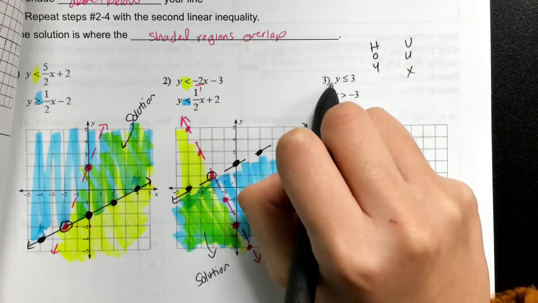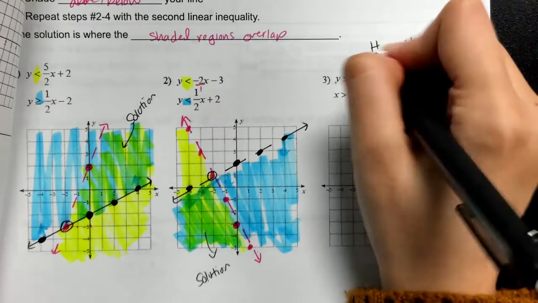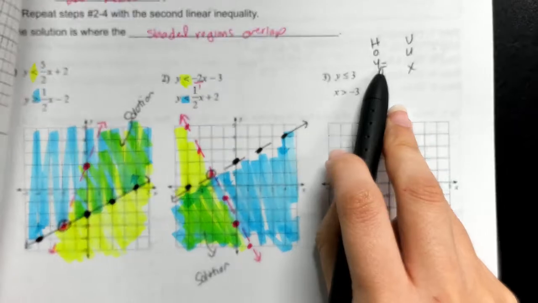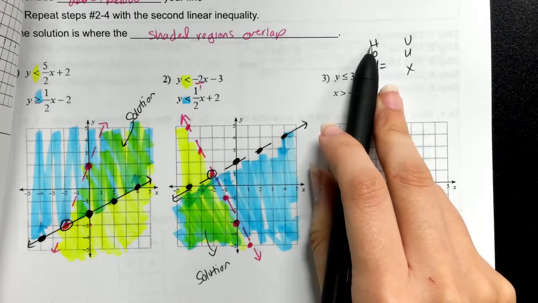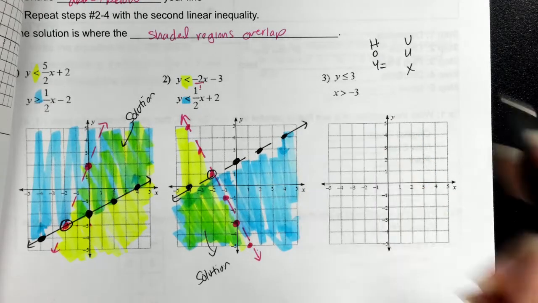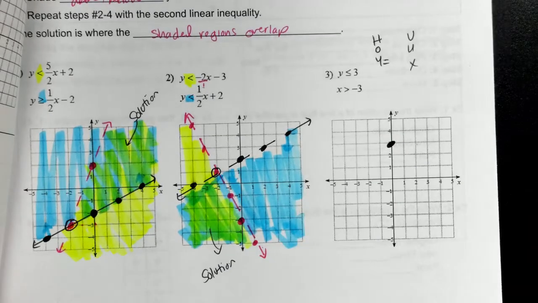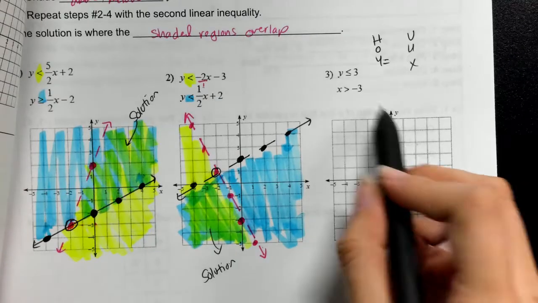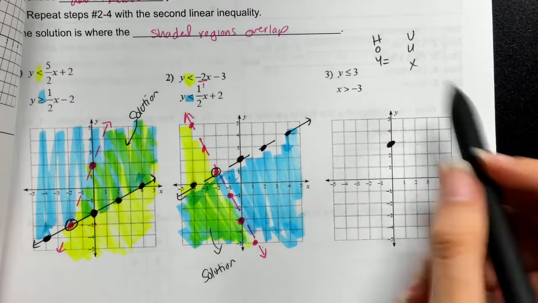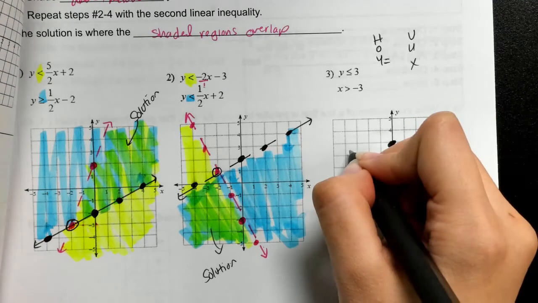But using Hoy bucks, this is y equals, which means you're going to have a horizontal line. So at 3 on the y-axis, because it's y equals, you're going to have a horizontal line of 3. Since it's less than or equal to, that means you are going to have a solid line.